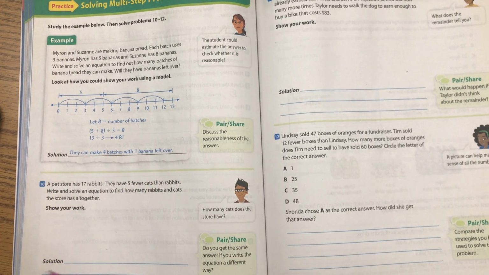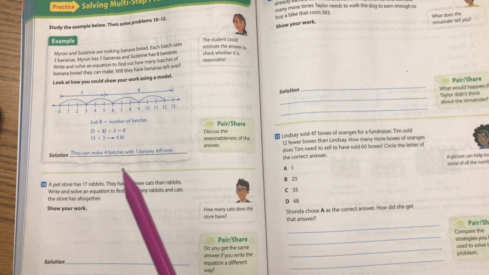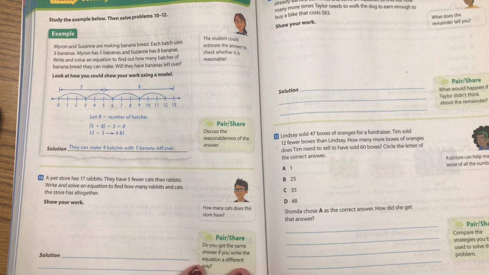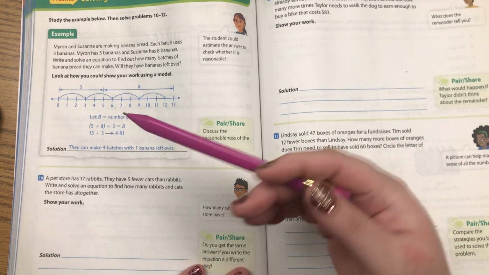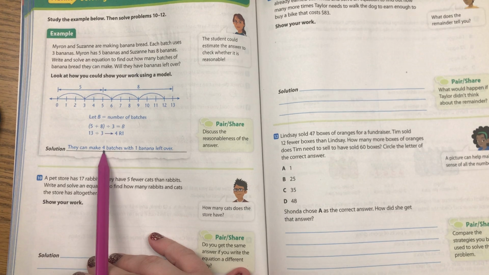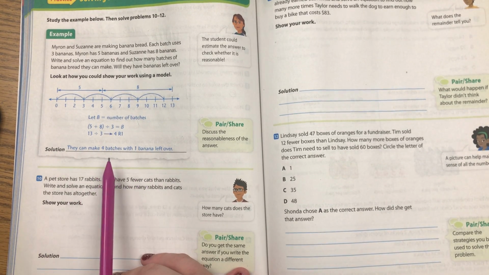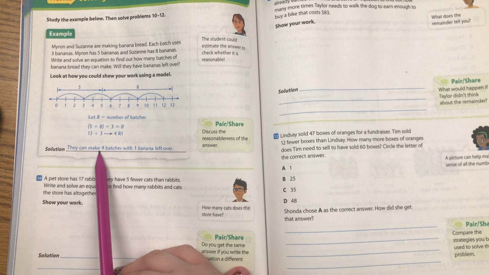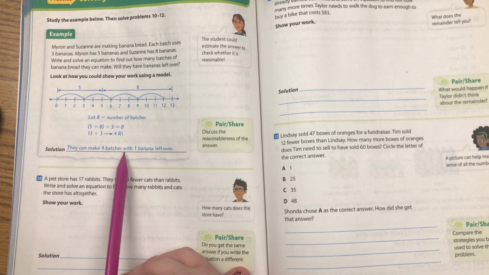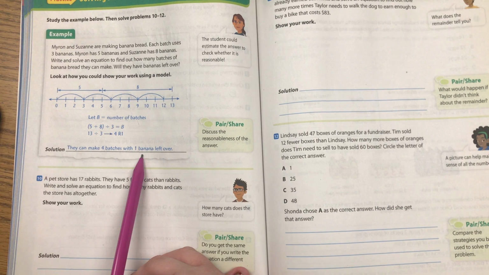Now, yesterday we talked about whether or not we needed to round up our answer. So they can make 4 batches with 1 banana left over, and I said it would depend on the story problem. Can we make this 4 and go up to 5 because there's 1 banana left over?